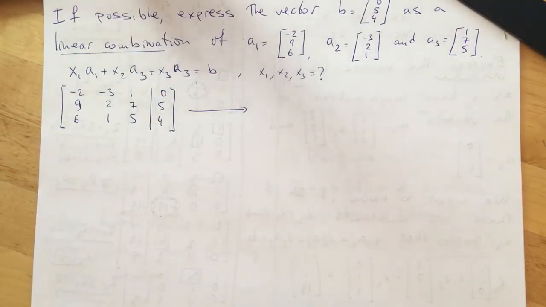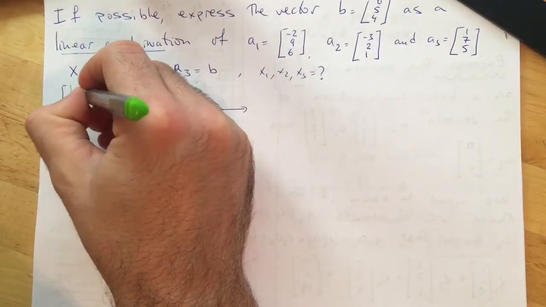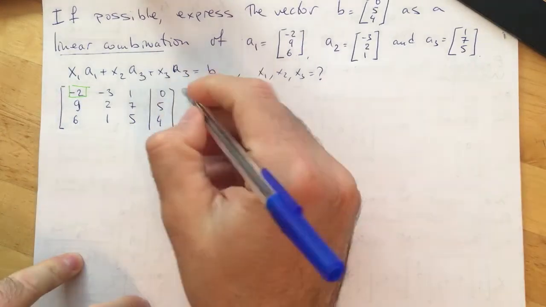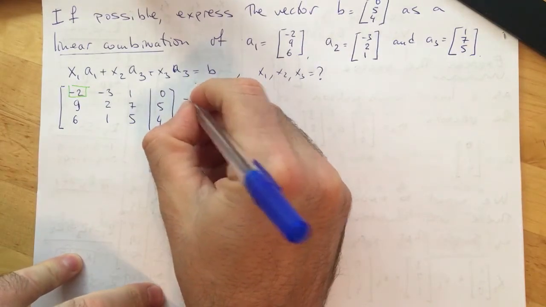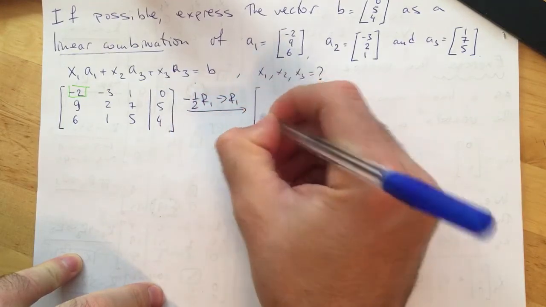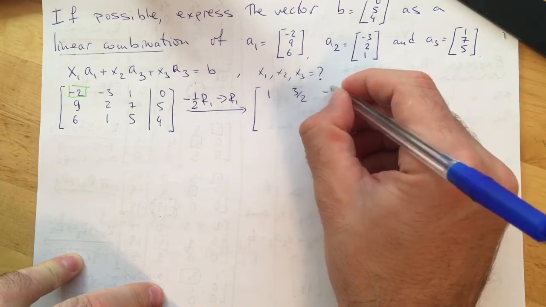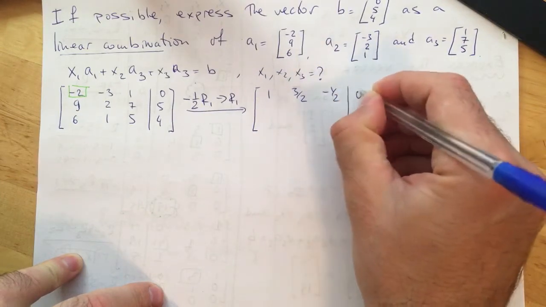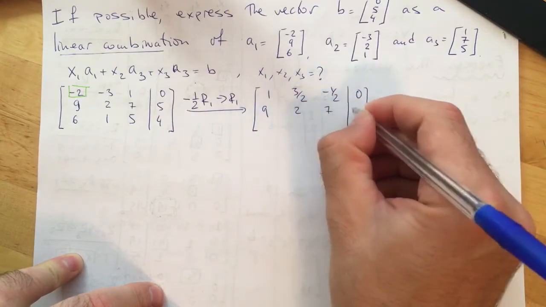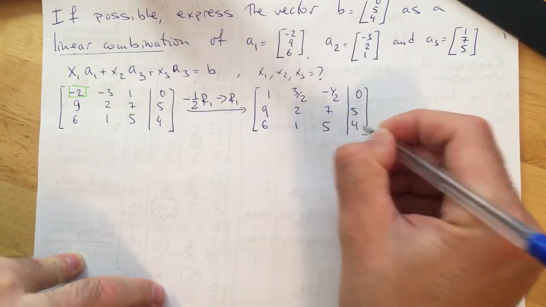This here is going to be our pivot position, and in order to get a pivot position there, we can just multiply row 1 by -1/2, so -1/2 times row 1 is row 1, and we get 1, 3/2, -1/2, 0, then 9, 2, 7, 5, and 6, 1, 5, 4.